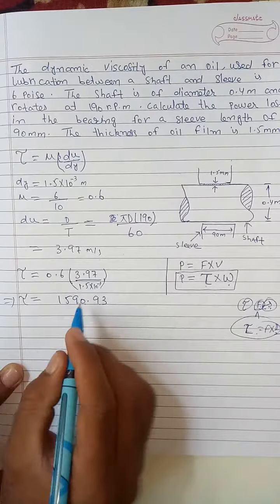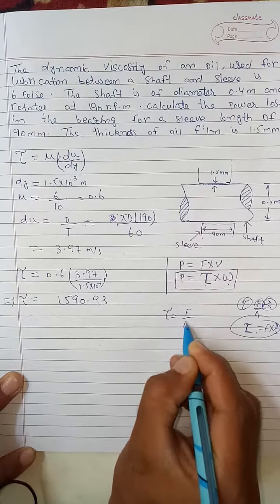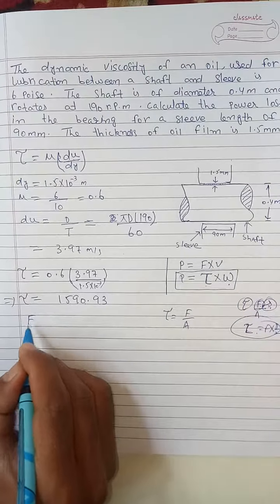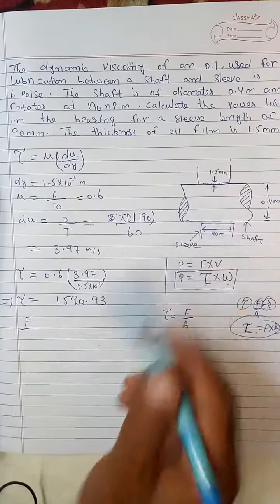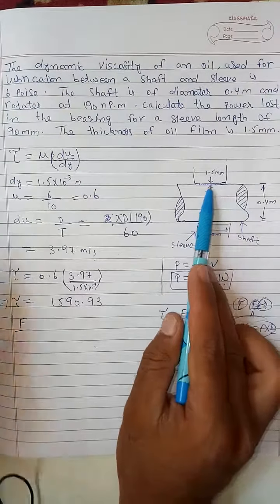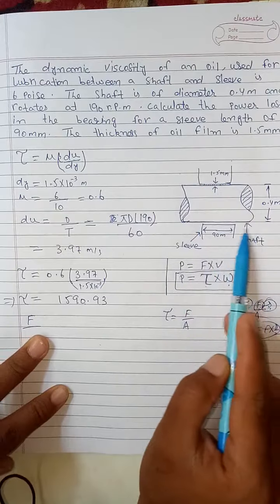Now I have to find force. I know tau equals force per unit area. Area is the circumference of this circle into length.